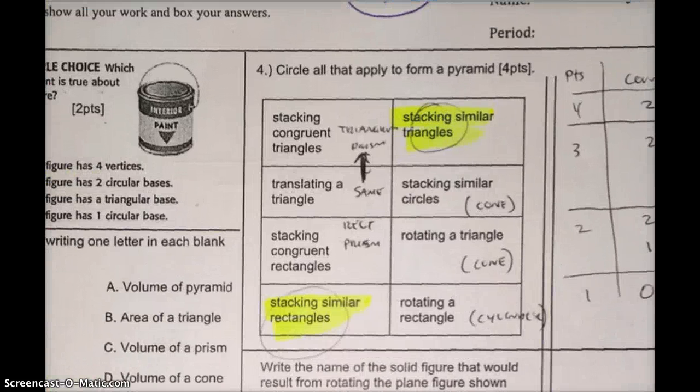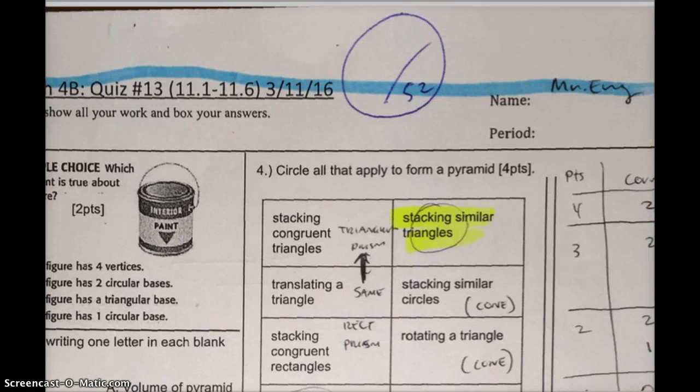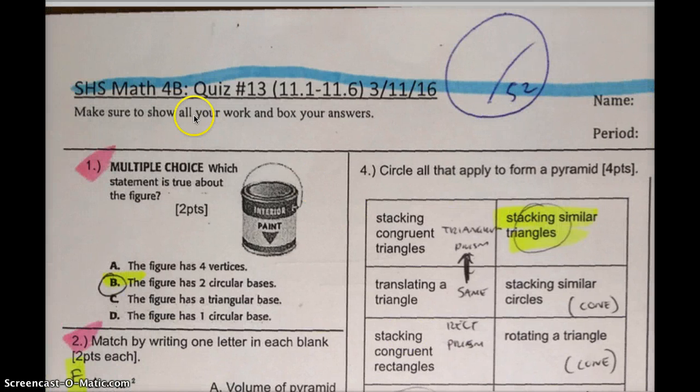Alright, if you have this quiz, you can take it out. If not, you can just follow along. And you also might want to write down some formulas that you see on this one. There's actually quite a bit. This was quiz number 13 on chapter 11, which was about 2- and 3-dimensional objects. This was on March 11, 2016.